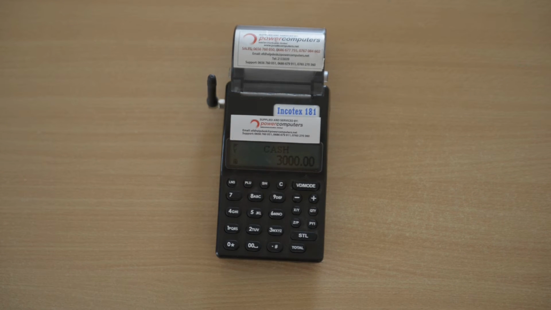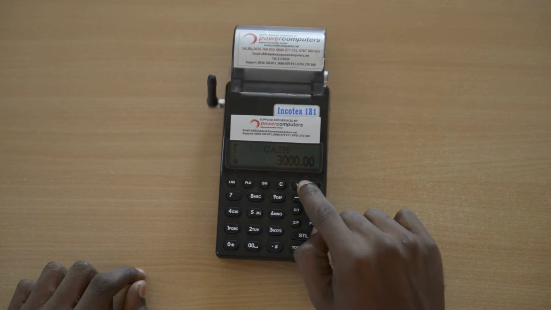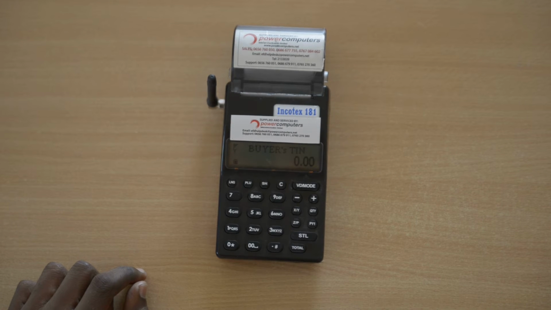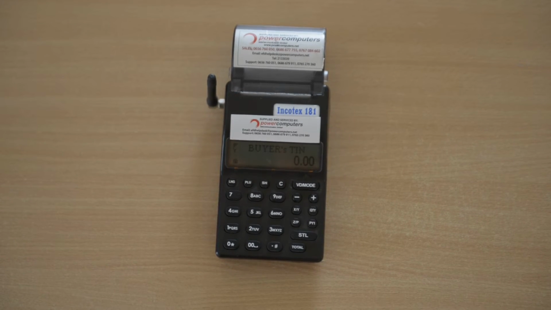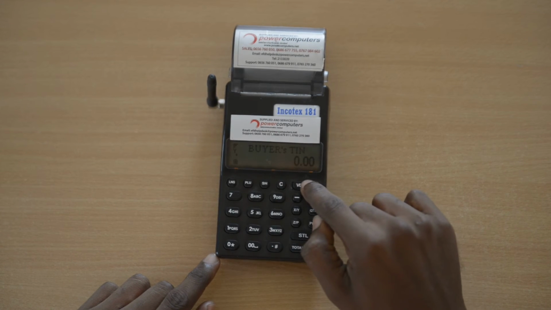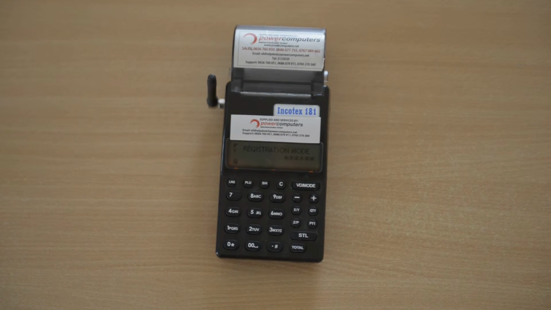The next step, I'm going to do sales for the customer with TIN number. I press VD mode. This machine will send me back to buyer's TIN automatically. I have to proceed with the next step. This is why the machine will assume that I'm going to get another customer, so no need of going back to registration mode. So if I want to go back to registration mode, I press SH, then VD mode.